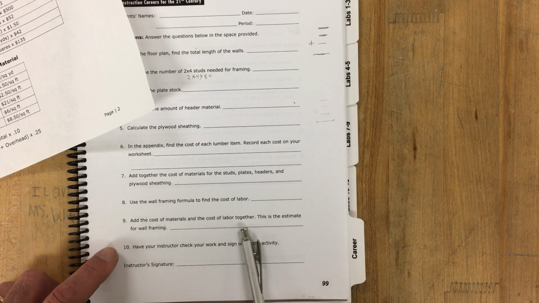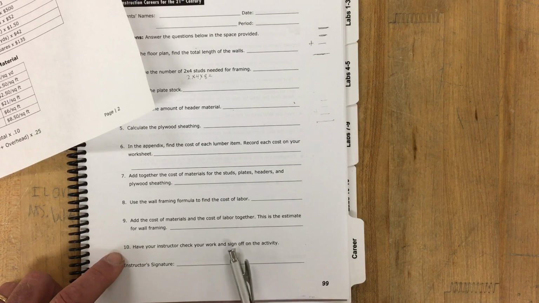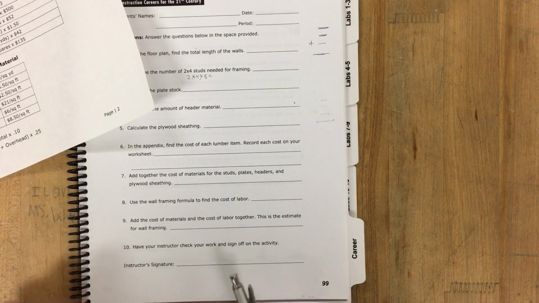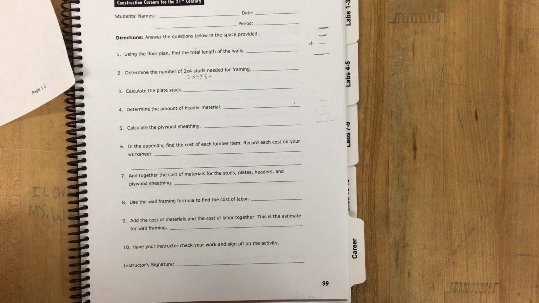And then number 10, we're going to add the materials cost, the total materials cost with the total labor cost to give us a total estimate of the cost for the exterior framing. Hope that helps, and hopefully we make 100 on this one, and we'll move on to the framing for the roof.